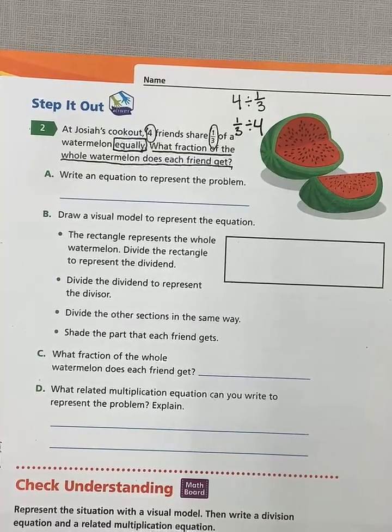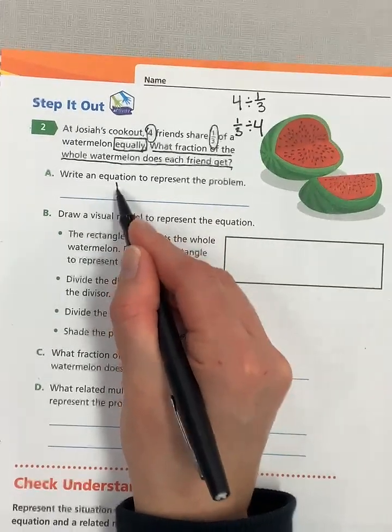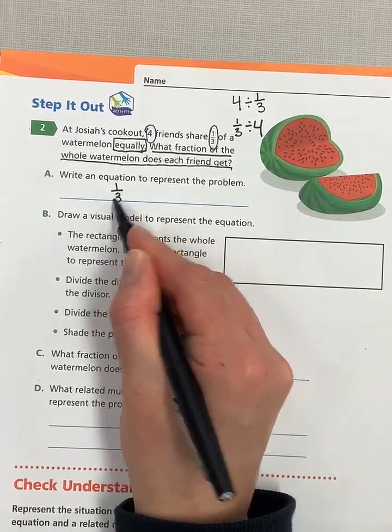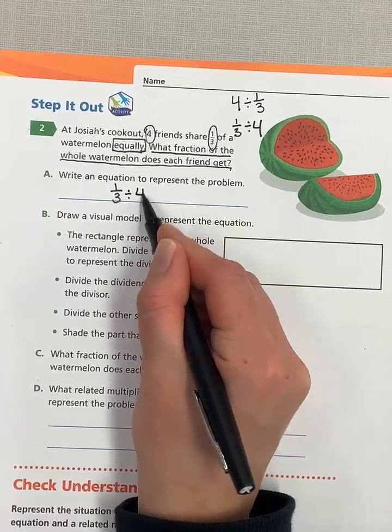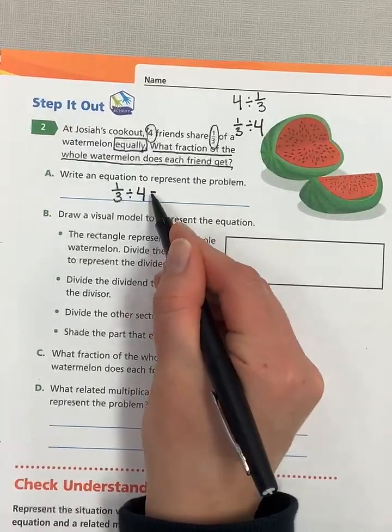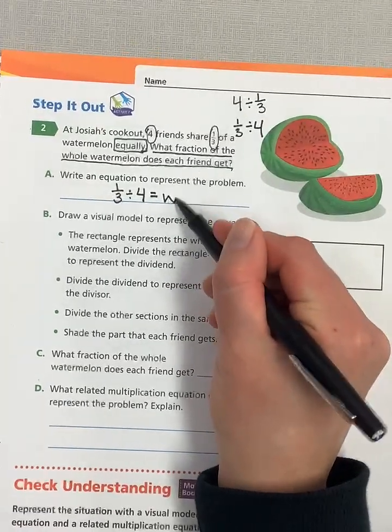Well, you're dividing up the watermelon. You've got to visualize that. So I've got the 1/3 of a watermelon and I'm dividing it between 4 friends. Remember, we're writing an equation, so put an equal sign, and you can put any letter here that you want. I'm going to put W for watermelon.